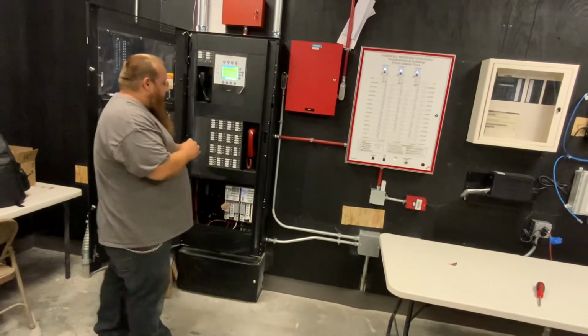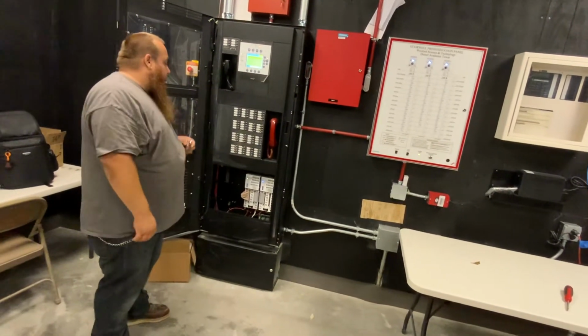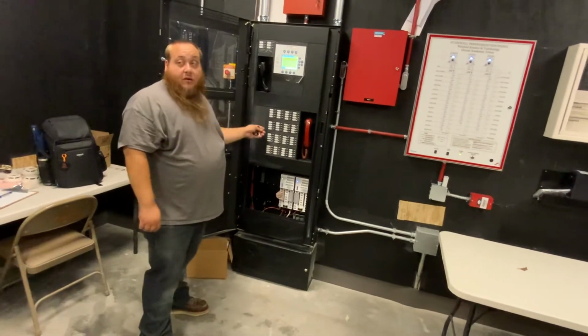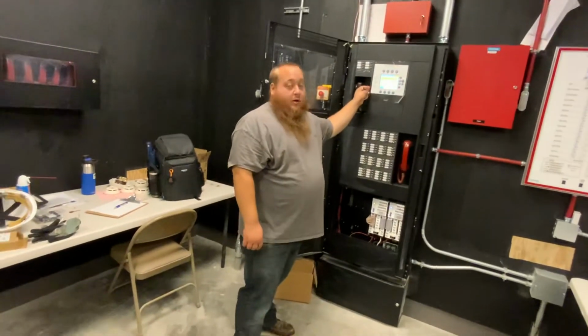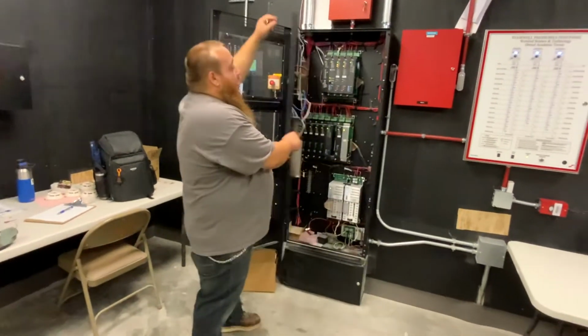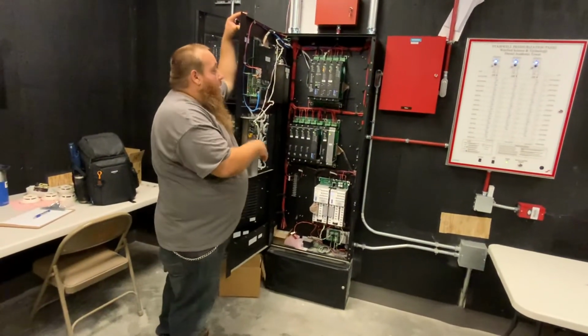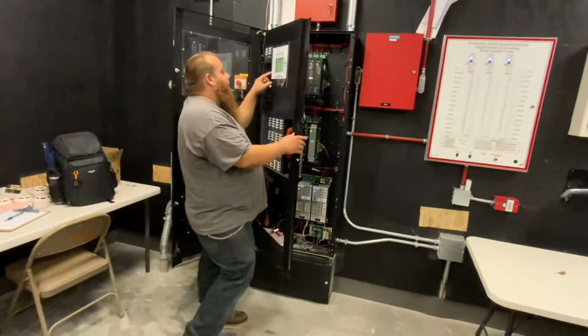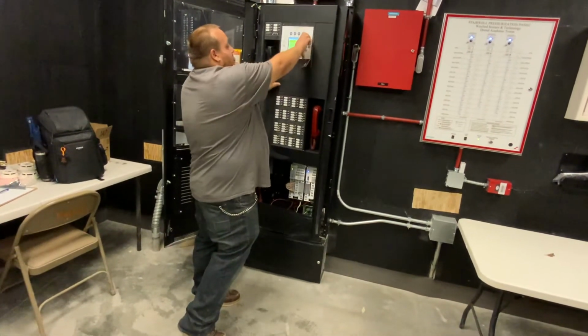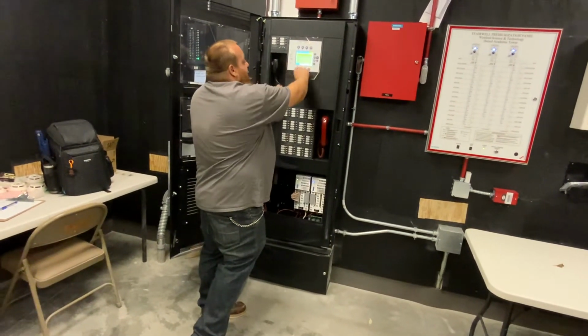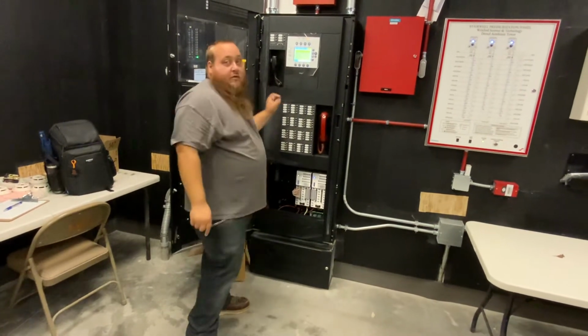This is actually your main node. On floors 8 and 14, you'll have another panel, but it won't have this screen on it. They're called transponder panels, but they'll still have all the internals that you see here as well. All those cards are connected to the screen as well. Like I said before, anything connected in any way will display in the screen to let you know there's an issue or not.